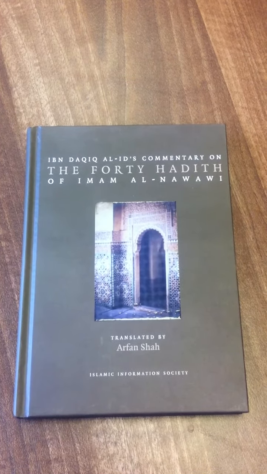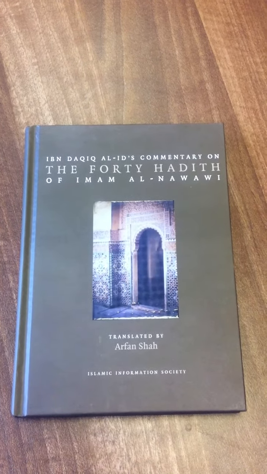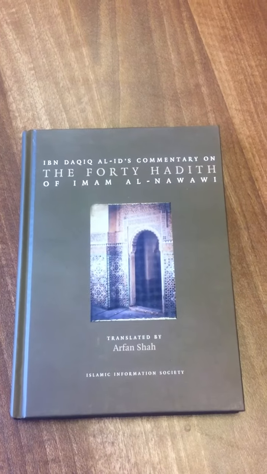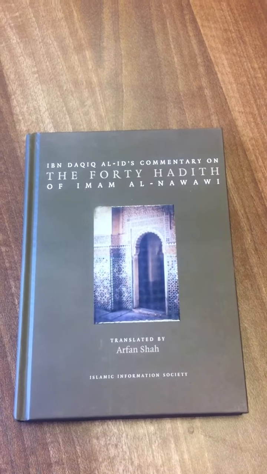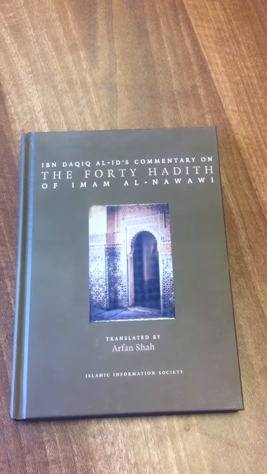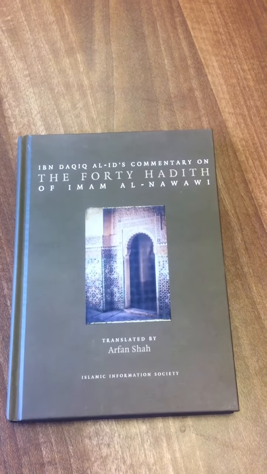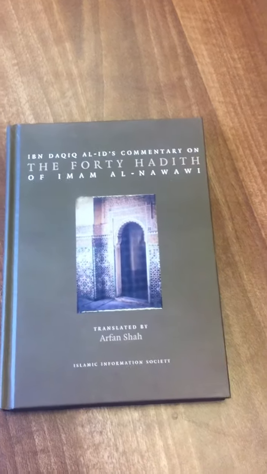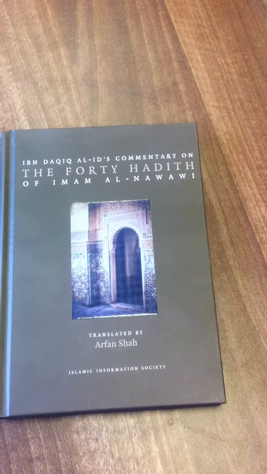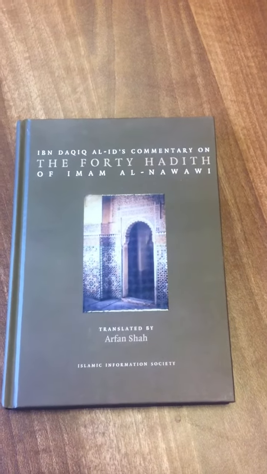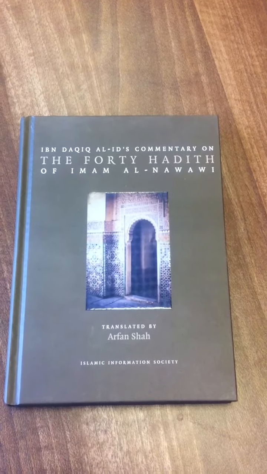Briefly about Shaykh Ibn Daqiq al-Eid. He was one of the students of Ibn Ata al-Iskandari, and so those who are familiar with the Shadli path will be familiar with these names. And Imam Nawawi was one of the most famous scholars in the science of Hadith collection.